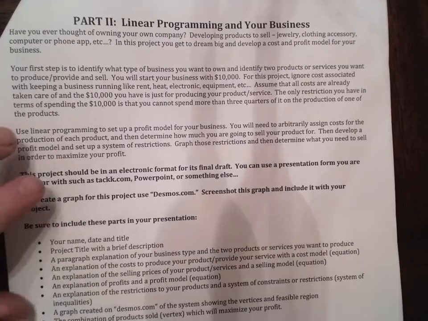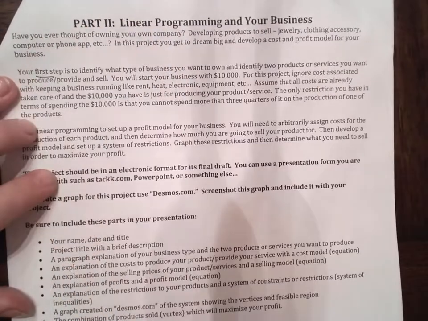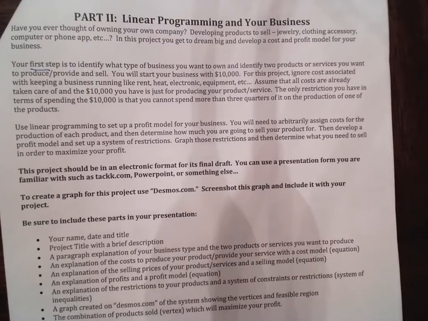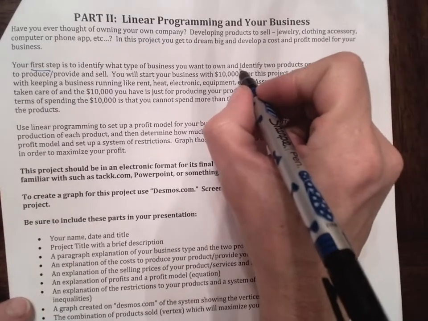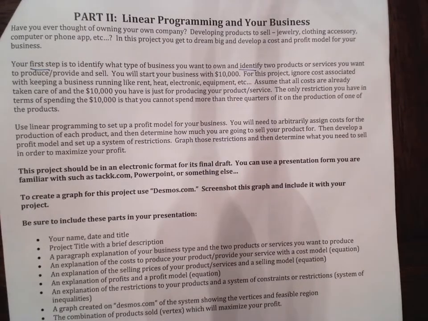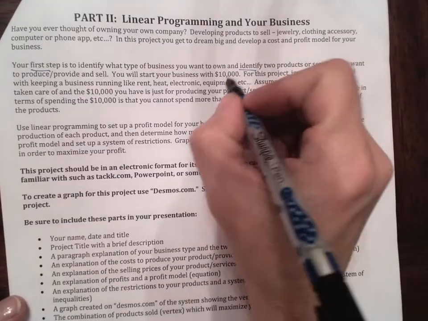So here are the steps, okay? The first step is you want to identify what type of business that you want to own. And then we're going to keep it simple. You're going to identify 2 products or services that you want to produce. You're going to start your business with $10,000.